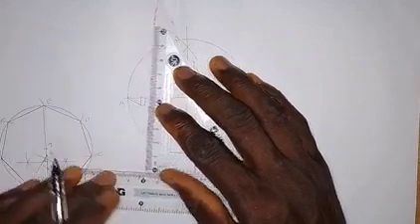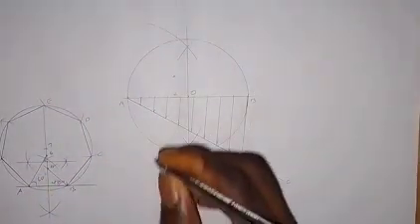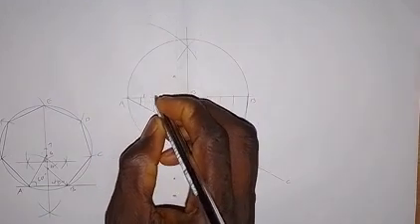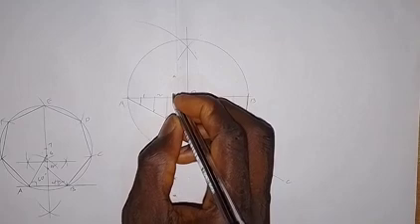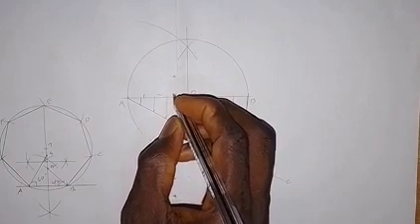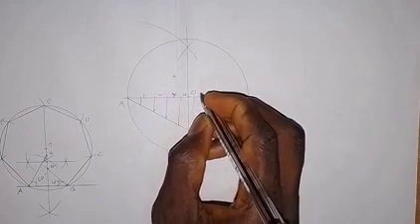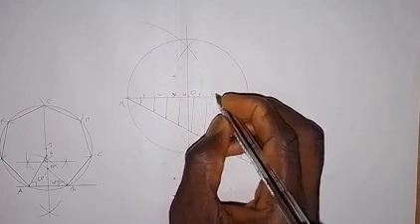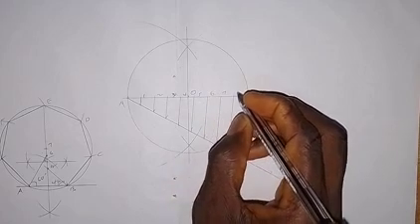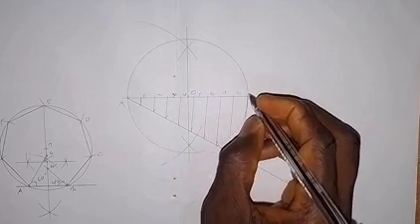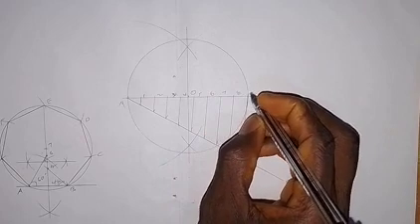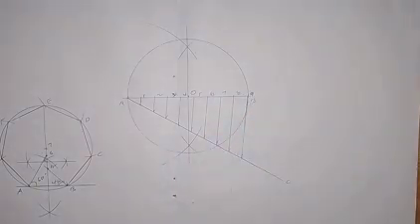So this is it. Now we are going to number these points. Here is point 1. This is point 2. This is point 3. Here is point 4. This is point 5. Here is point 6. This is 7. And this is point 8. Then this is point 9, which is B, point 9.